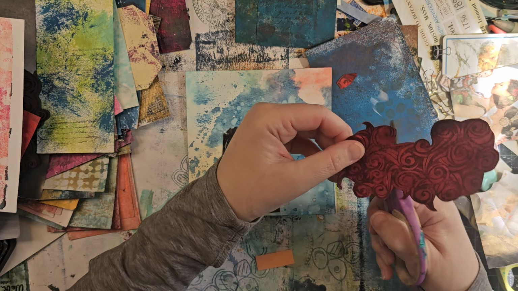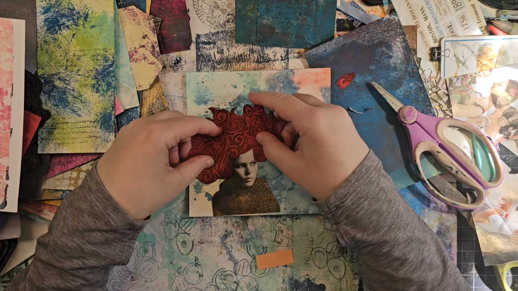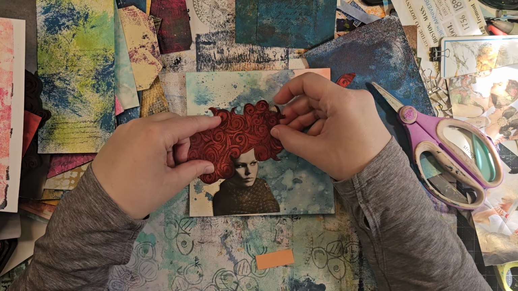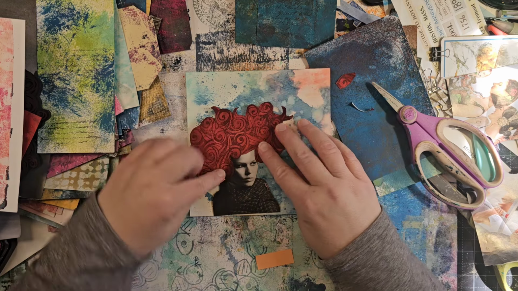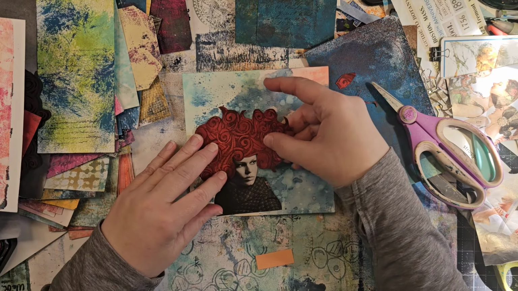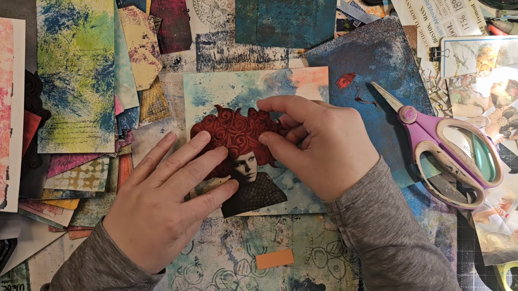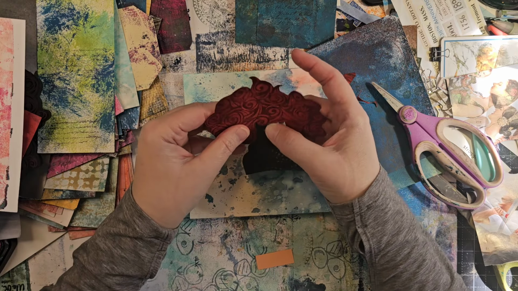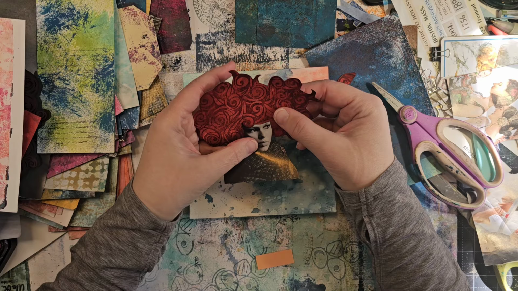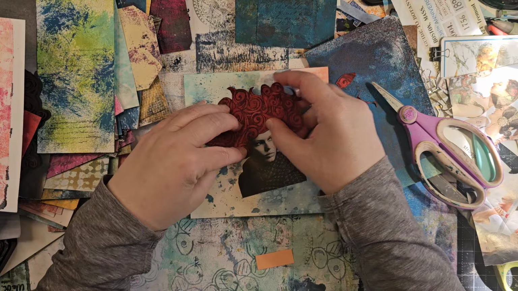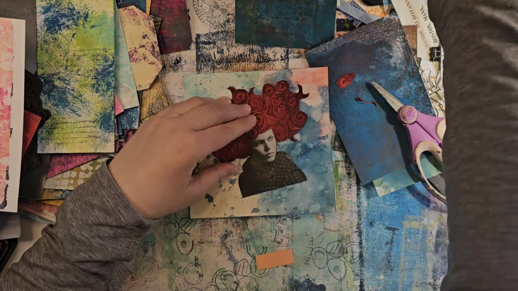There we go. She's got a curl right in the middle of her forehead. I think that could work. It's almost like you could use it as a cloud too, like a really curly kind of a cloud. So I'm going to tuck that piece behind her, I think. Oh yeah, that way it incorporates her a little bit.